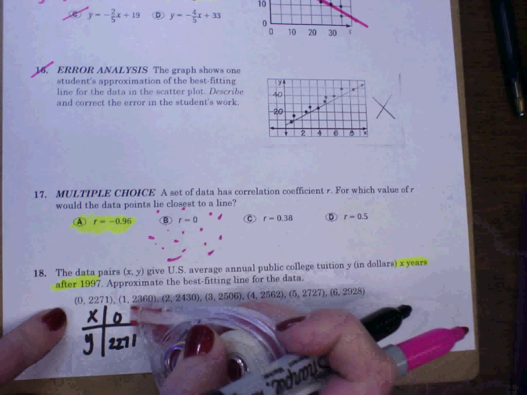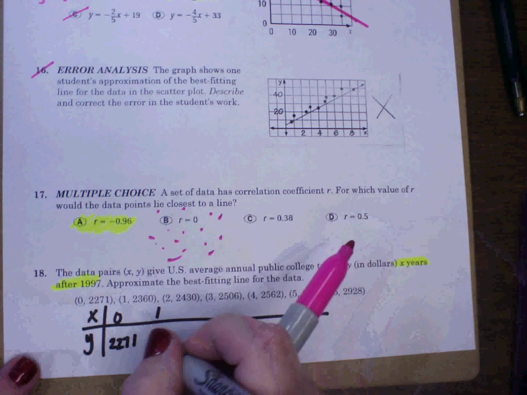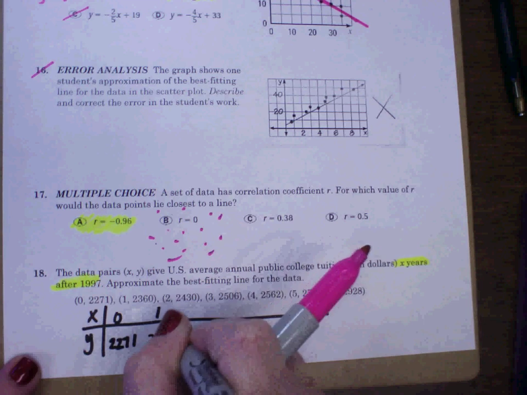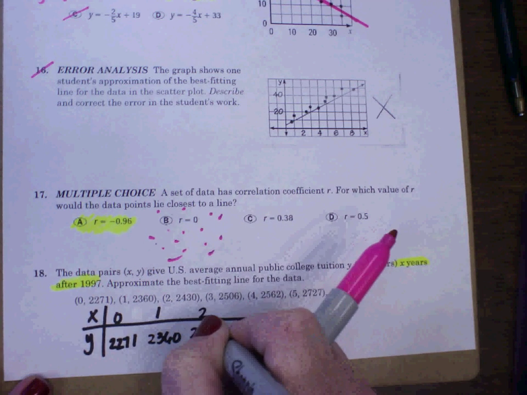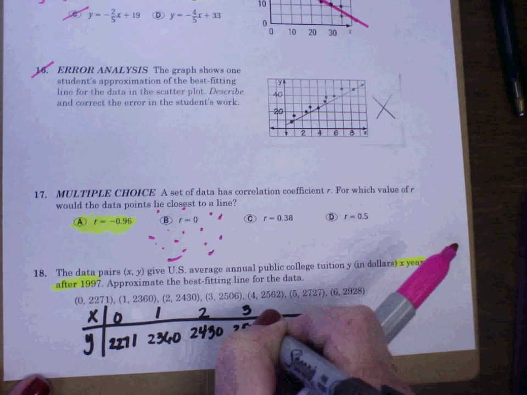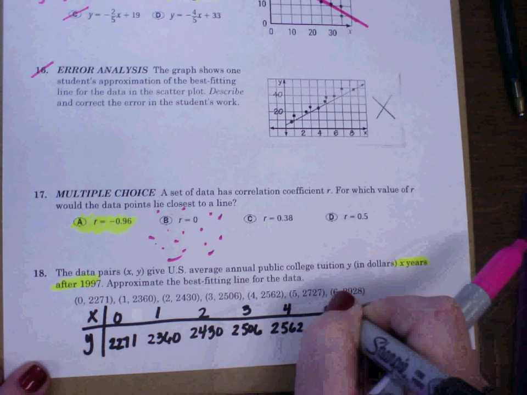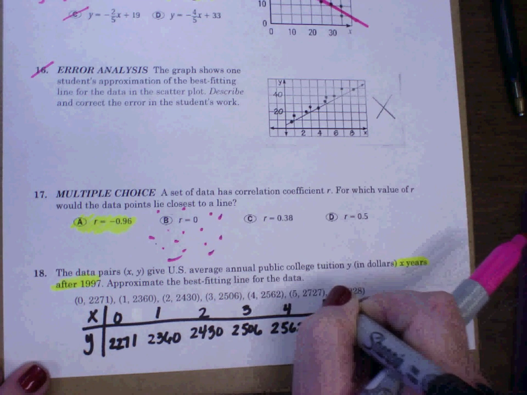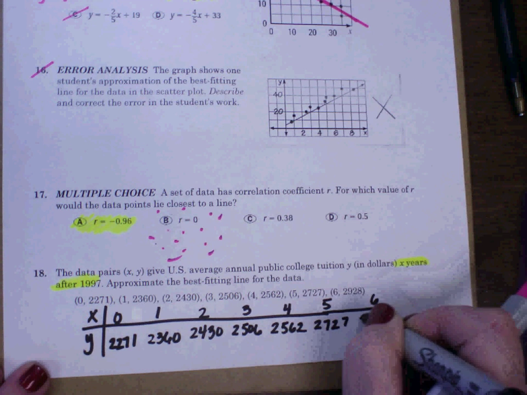What are your X's? No. 0, 1, 2, and then whatever, right? Thank you. It's not a race. You got that right.